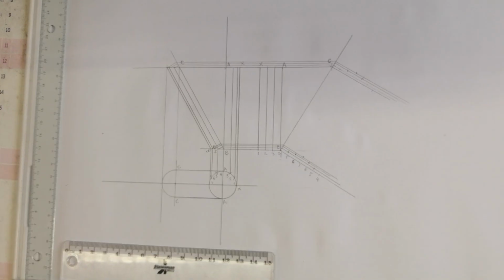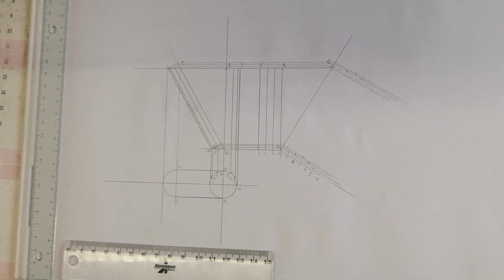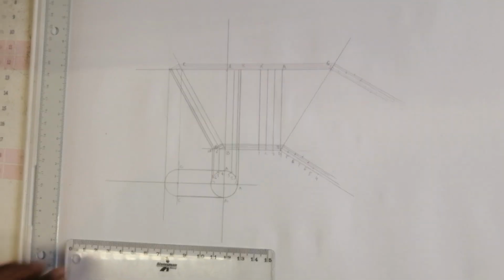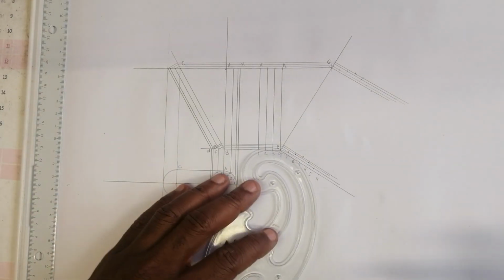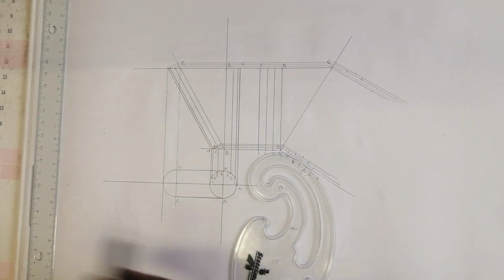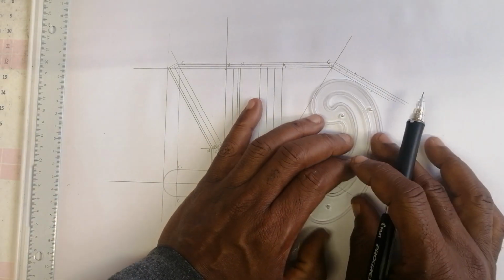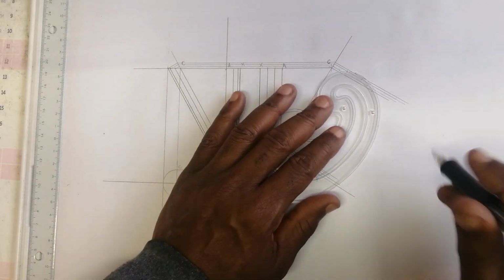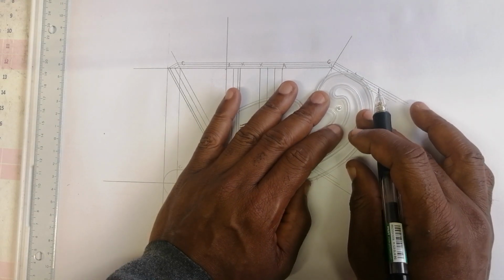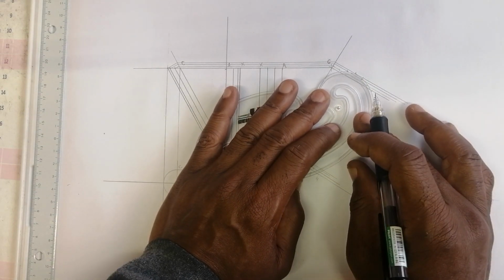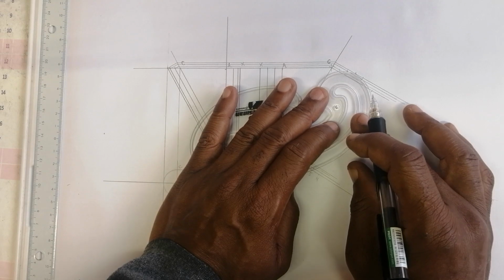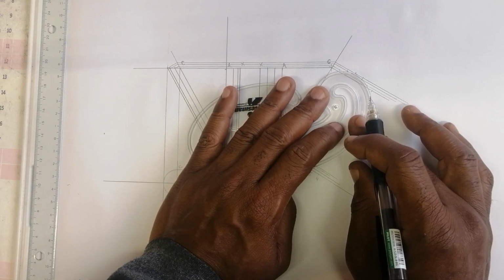Okay, now I can draw the curve. Now go through 3 as usual to see if that will match.